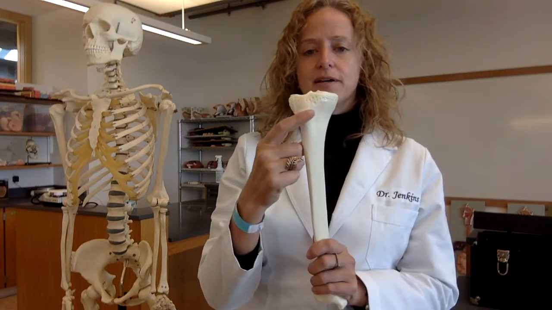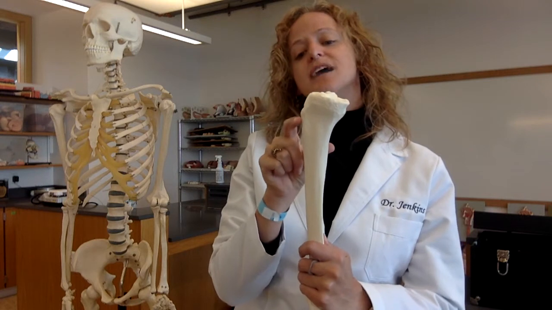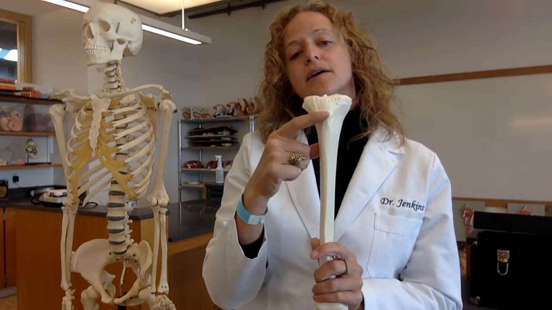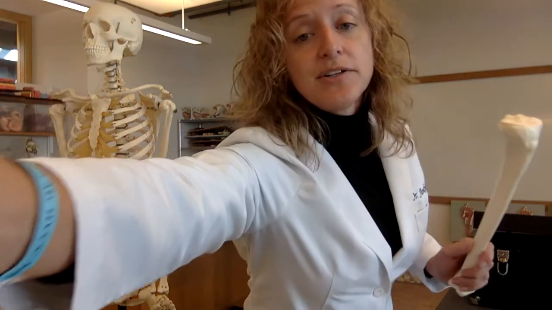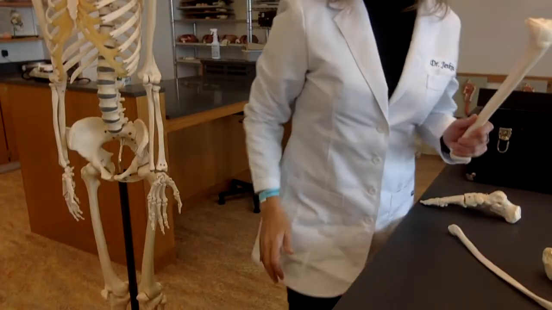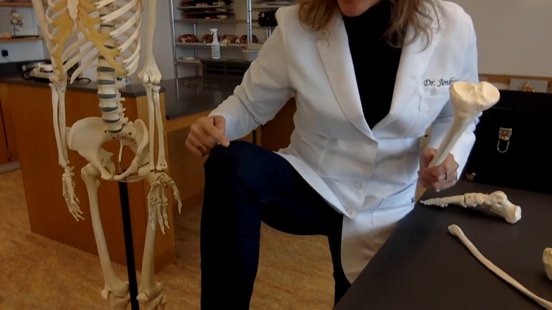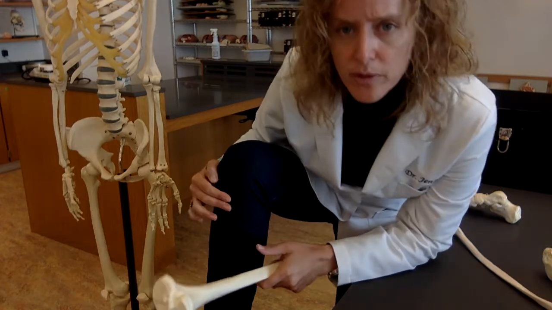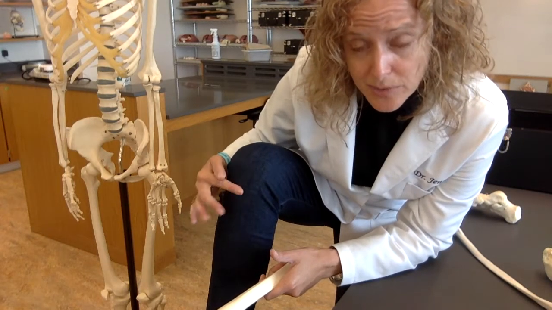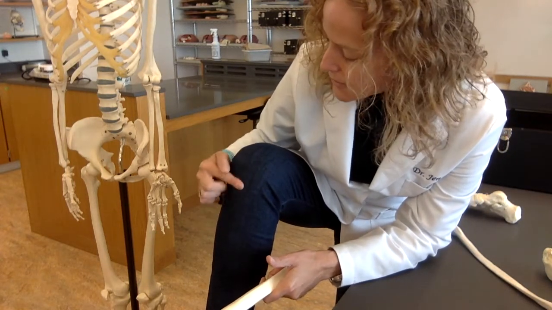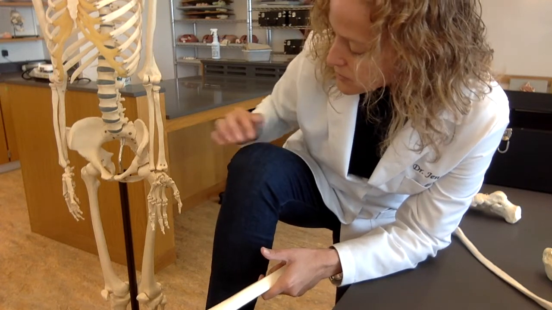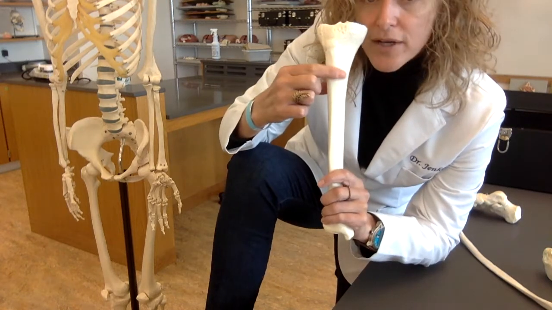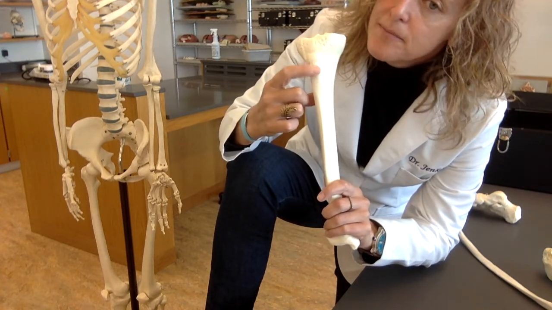One last thing on the tibia, there's a bump towards the top called the tibial tuberosity. You can feel this pretty easily on yourself too. If I had shorts on, it would be better. But if you come right down from your knee, you'll feel a bump. If you were younger and you had Osgood-Schlatter's, you would have inflammation on this bump, but pretty easy to feel. So if you come down from your patella, right below your knee, you'll see a bump called the tibial tuberosity.